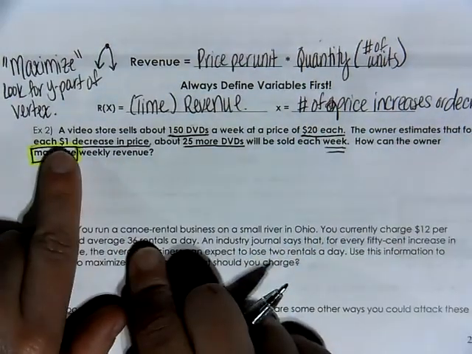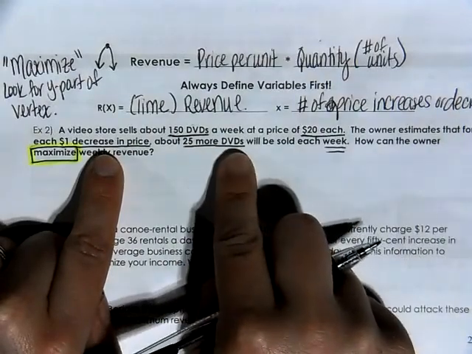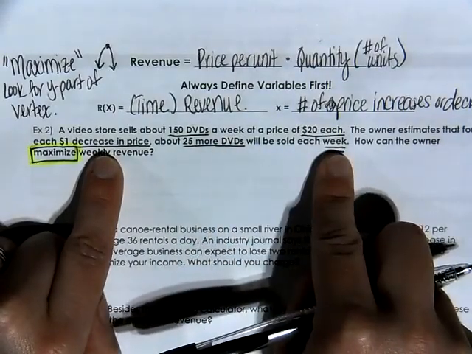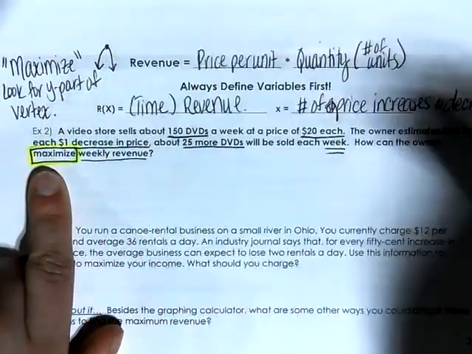The owner estimates that for each $1 decrease in price, about 25 more DVDs will be sold each week. How can the owner maximize the weekly revenue?